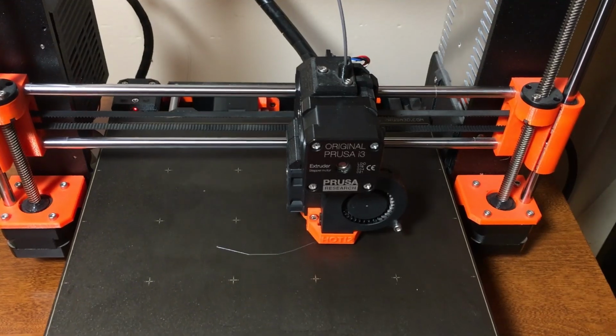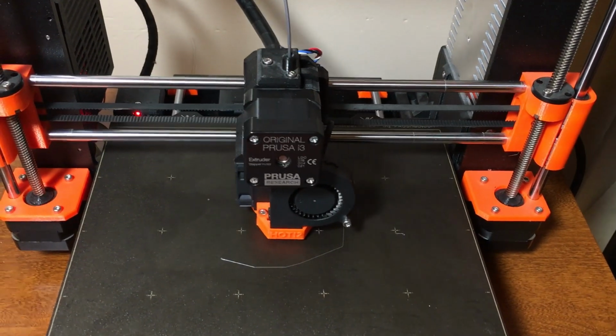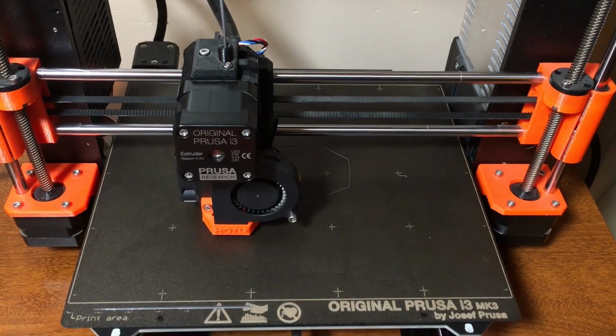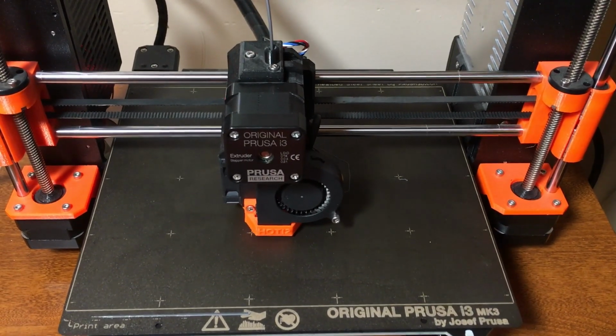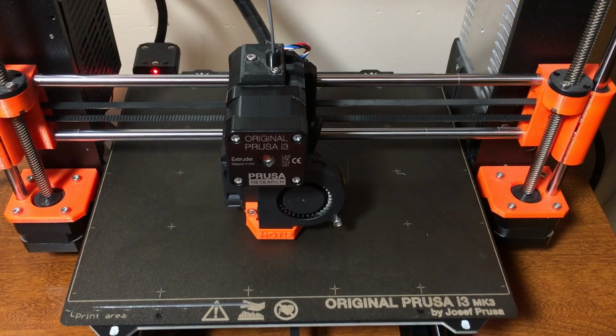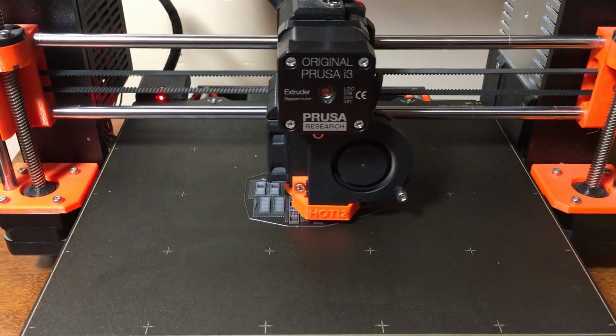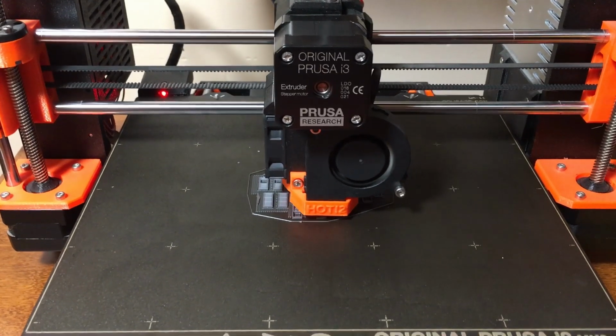Once all the models were completed, they were exported as STLs, then printed on a Prusa i3 Mark III with a 0.25 millimeter nozzle using PLA filament. When printing models this small on an FDM printer, it's important to calibrate the filament. It greatly reduces the stringing and other print issues.